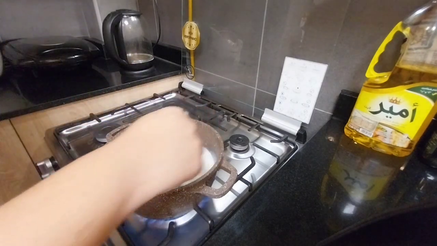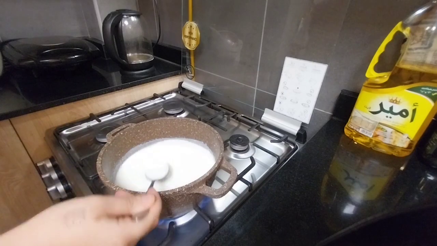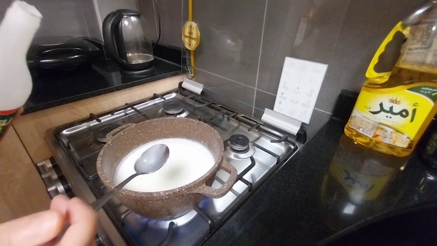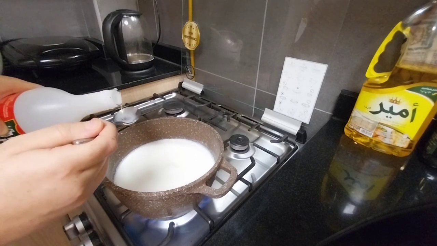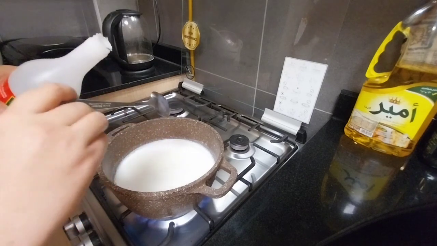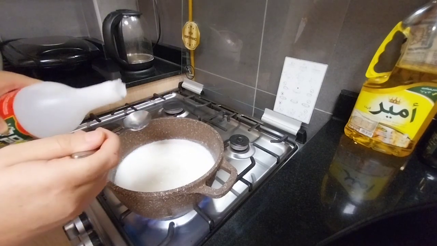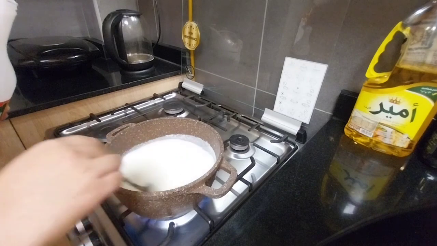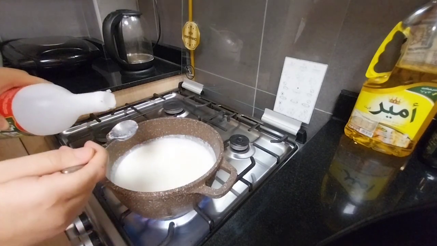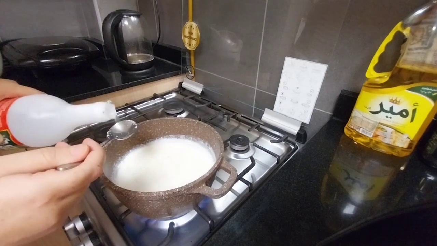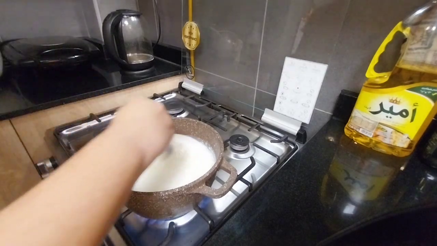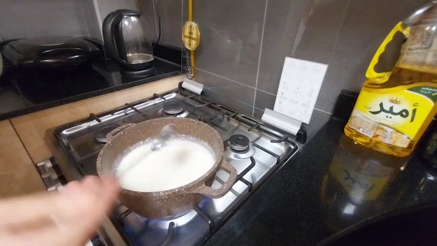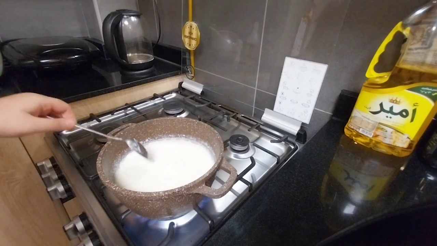Okay, so now you see we are boiling the milk. It is almost warm, so we let it be a little more hot. Then we will add the vinegar. 1, 2, I will add 3, and let's see. I think I need 1 more, right? Or 2 more. I put 6. You see this? Then I will add a little bit of salt, and I will reduce the temperature.